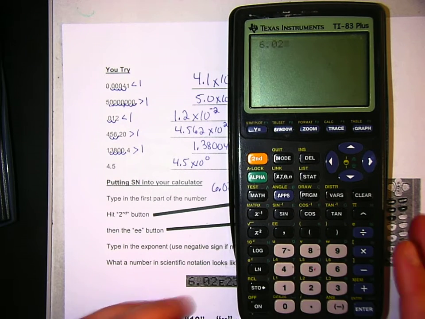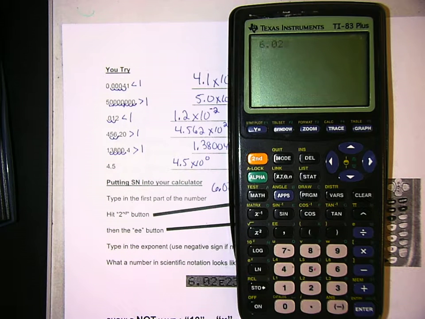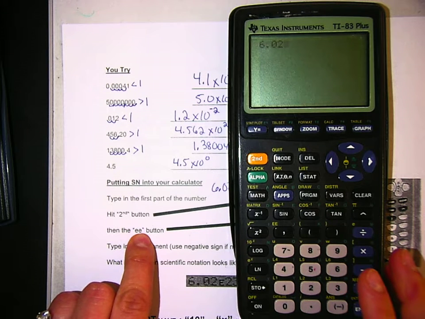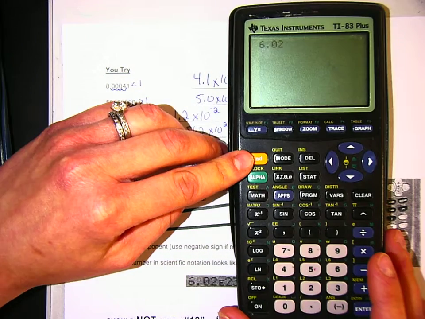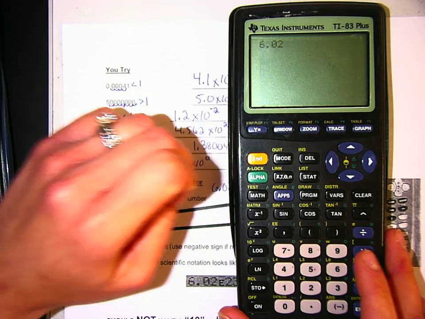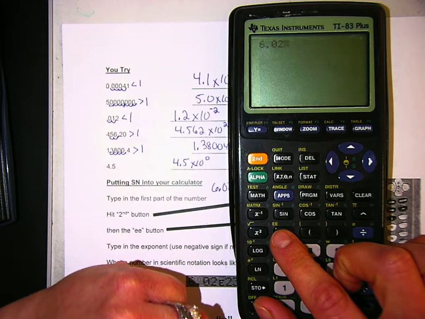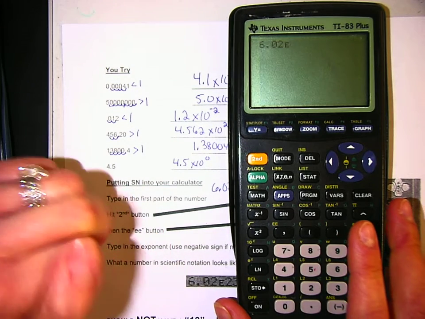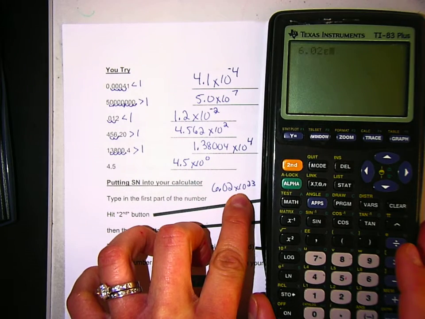Okay. Now to get to the times 10 to part, you're not going to do the multiplication sign or the 10. We're going to use the exponent function, which we're going to hit the second button and use the EE button. Okay, so for the graphing calculator, second button for mine is orange. And then the EE button is my comma button. I see a yellow EE. So I'm going to press that, and you see one E pop up. So that means times 10 to. Okay, so that is the times 10 to part in this number.